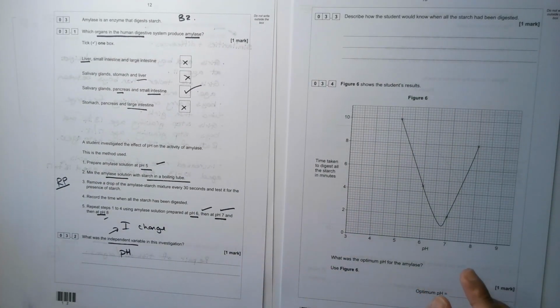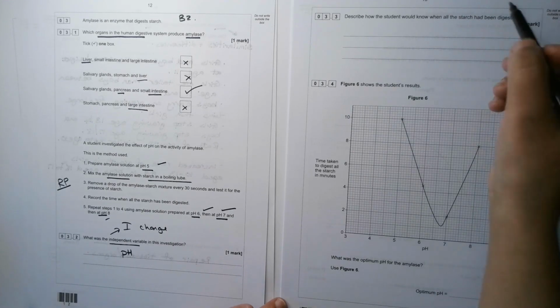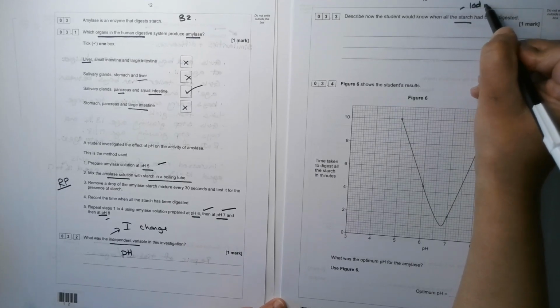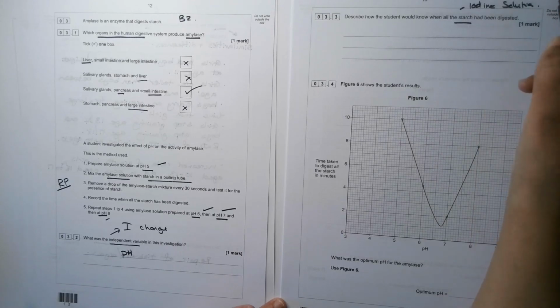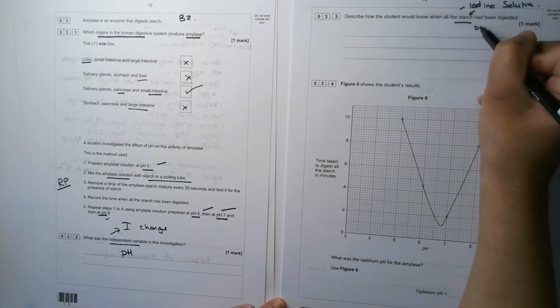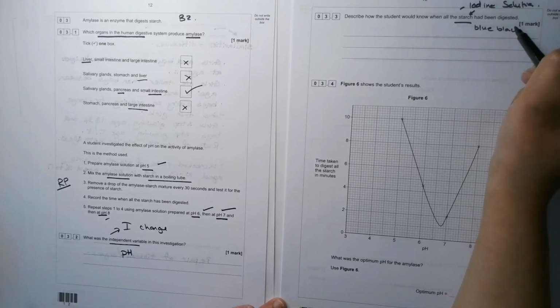Next question. Describe how the student would know when all the starch has been digested. So here, think. How do we test for starch? Well, we use iodine solution. And you should all know that when you add iodine solution to starch, it goes blue-black. That's only if starch is present.